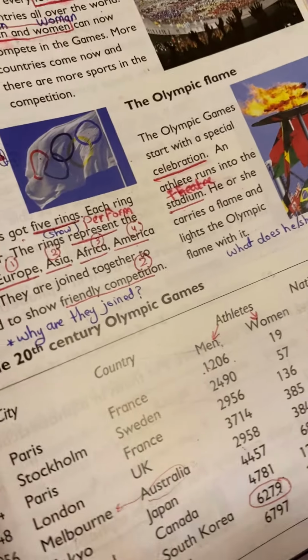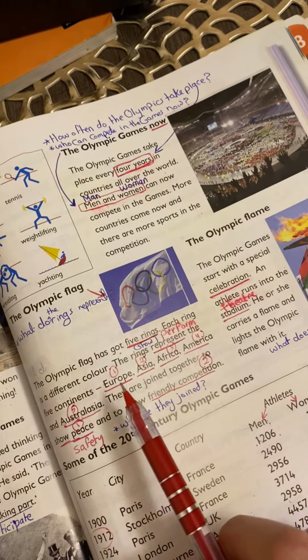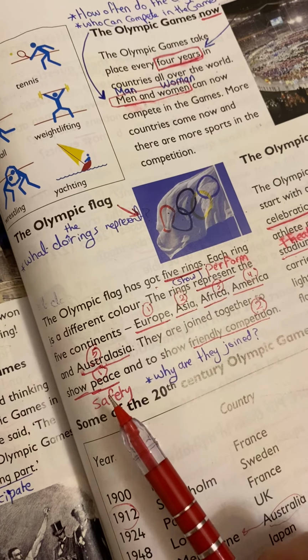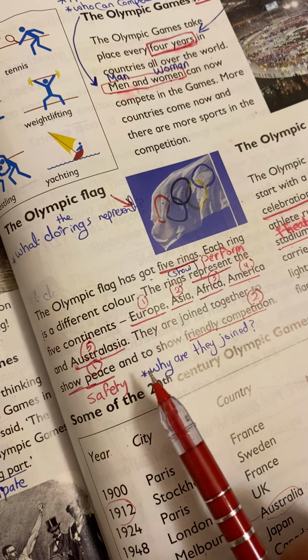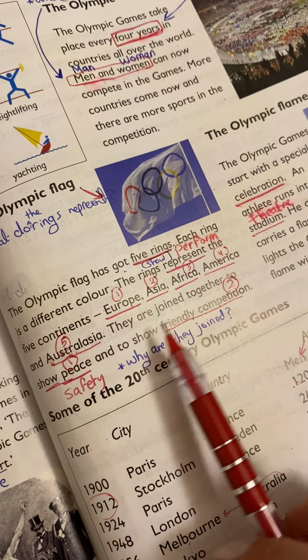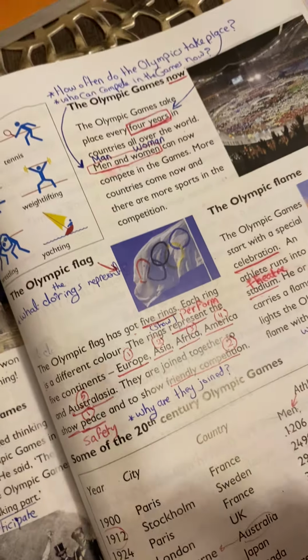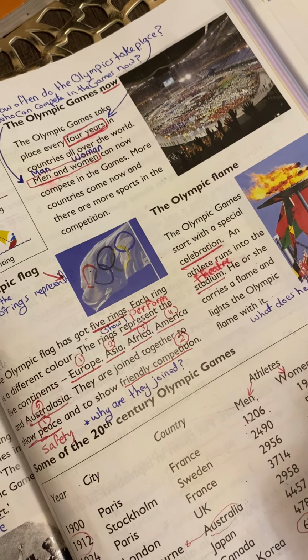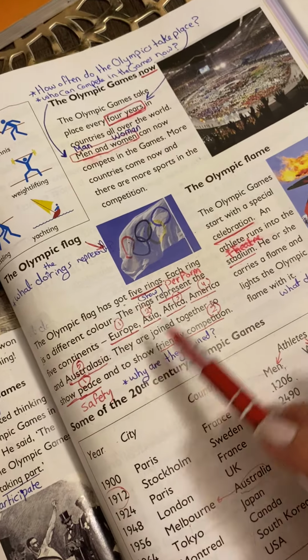So this is our lesson today. Please underline the new words and number the continents and why are the rings joined. Okay, underline the new words and write the meaning of it and write the questions.